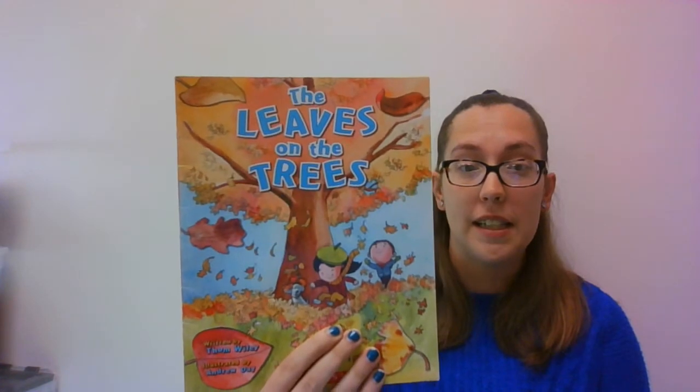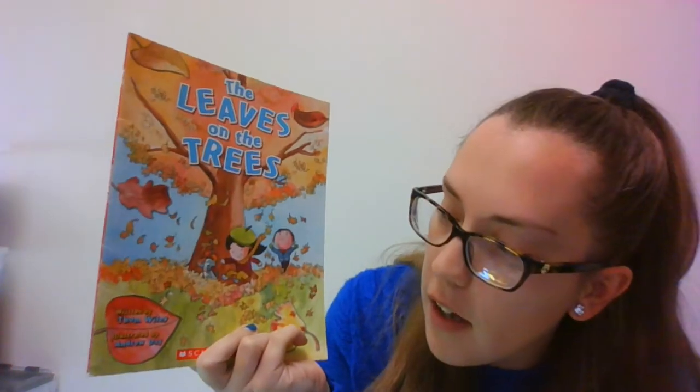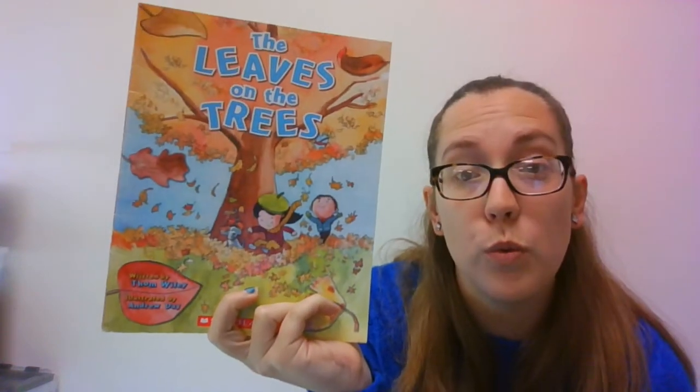So we're going to start with The Leaves on the Trees. And this one is written by Tom Wiley and illustrated, which means they drew these lovely pictures for us, by Andrew Day.